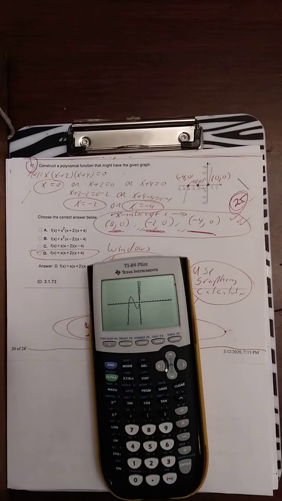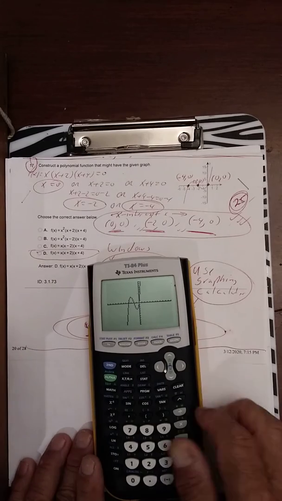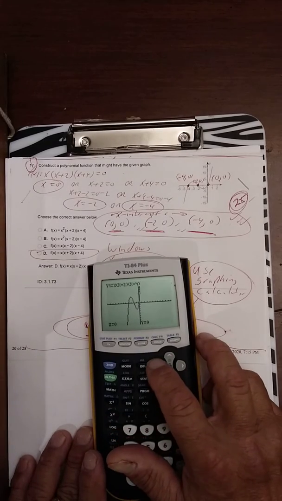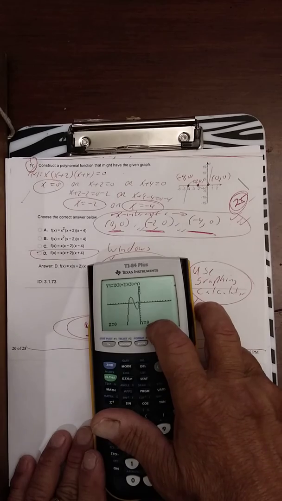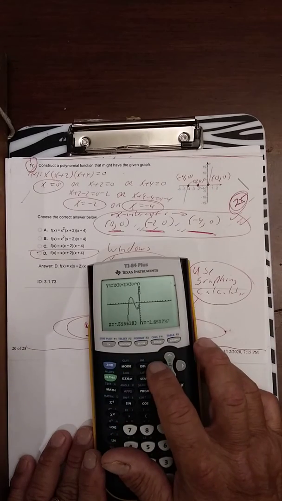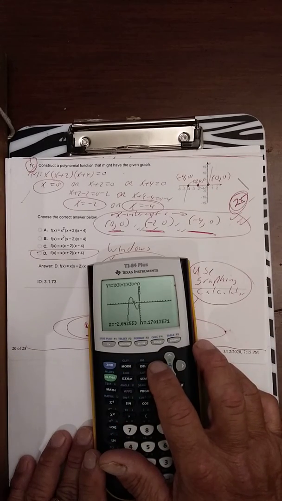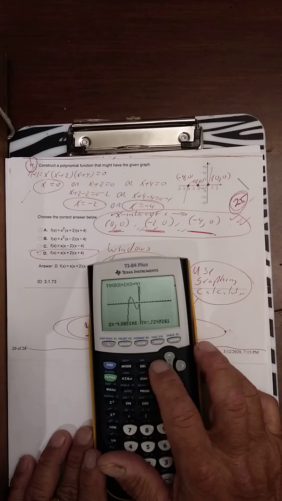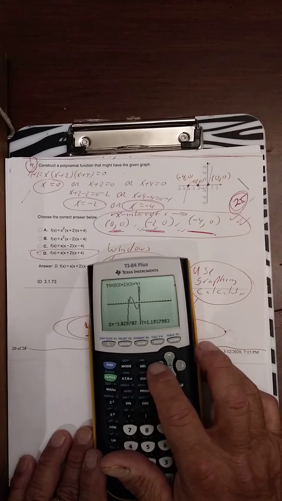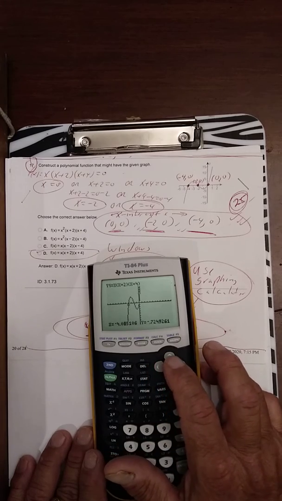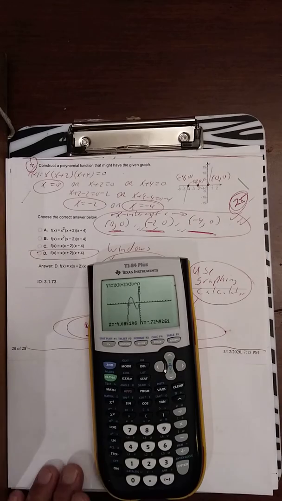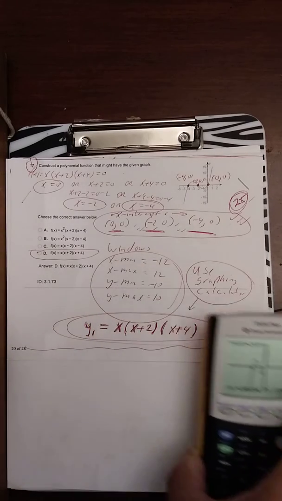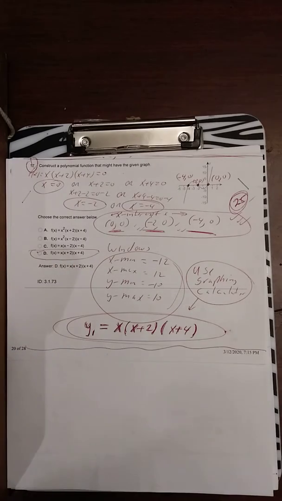There it goes. So you can do the trace, and it'll say that 0, 0 is a place, keep going to the left, and you're going to find another one that says close to negative 2 and 0, keep going until you get to the next spot. Close enough. So negative 4 and 0 right there. So good enough. So we know it's going to be that one.